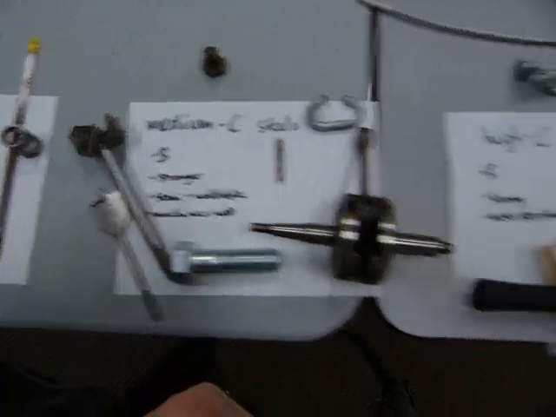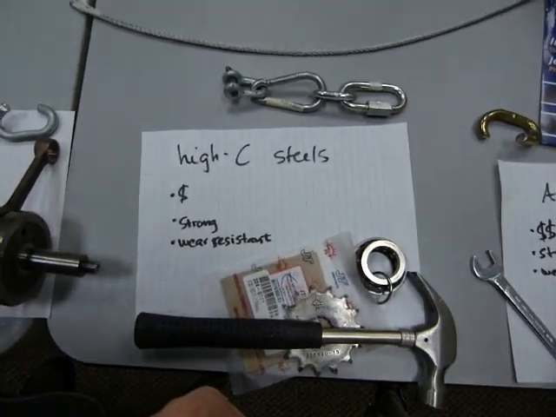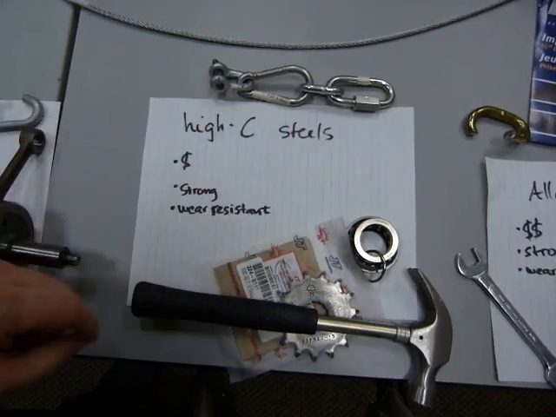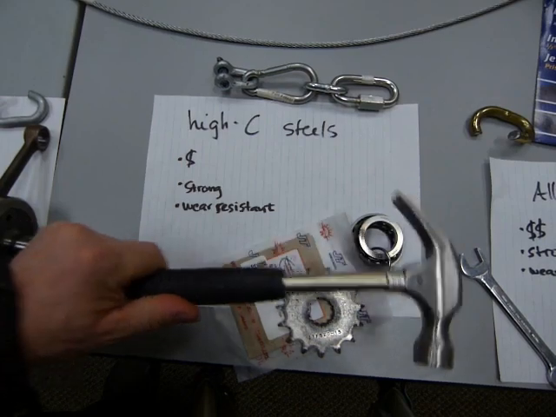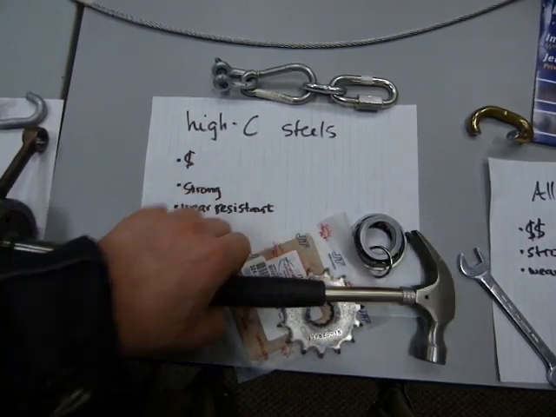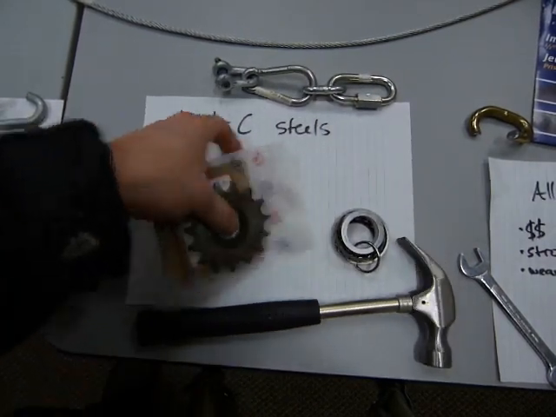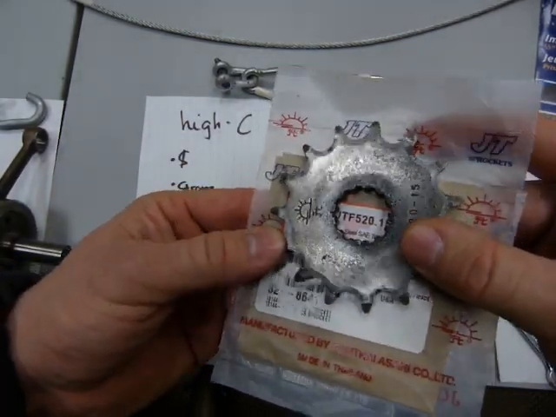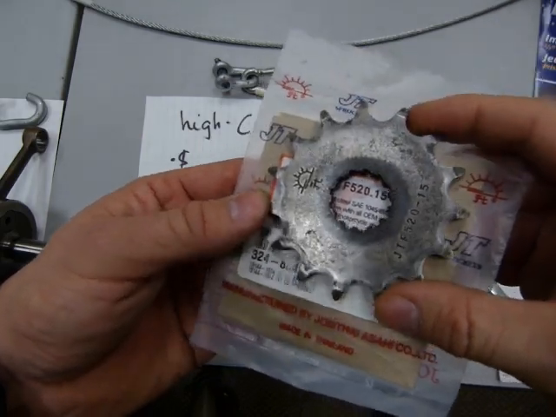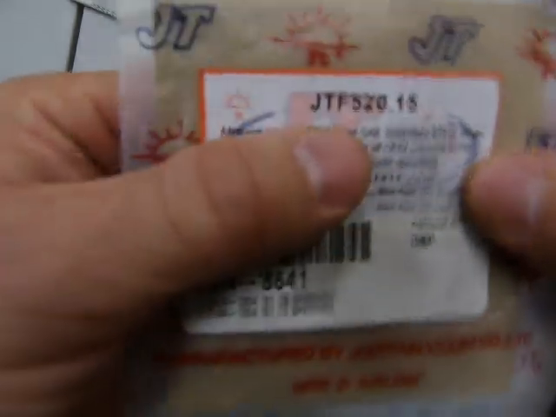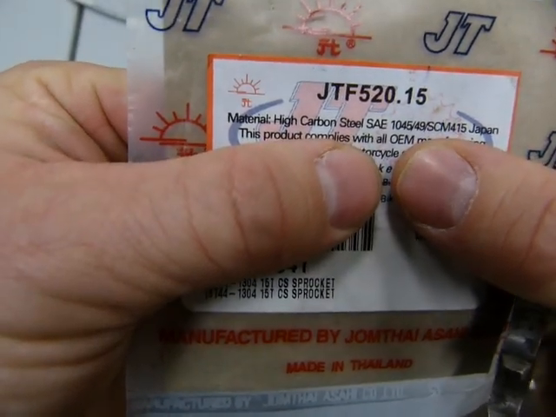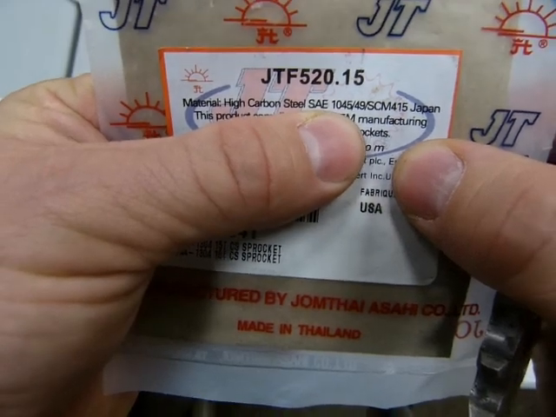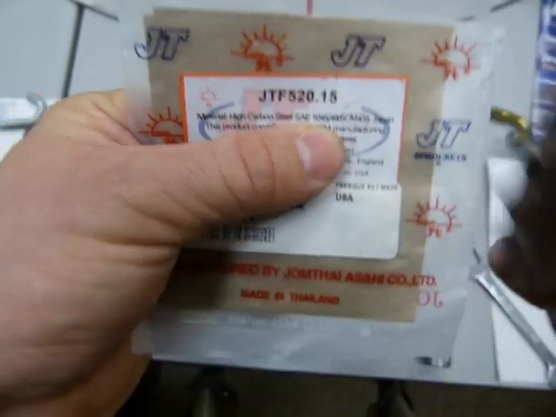Okay, moving over to high carbon steels. High carbon steels, and I have some tools here. A hammer is high carbon steel, and so is this sprocket here. High carbon steels also rust, just like pretty much every steel rusts. More about it when we get to the stainless. You can see on the label here that indeed this is high carbon steel, conforming to the 1045 on the numbering system type steel.